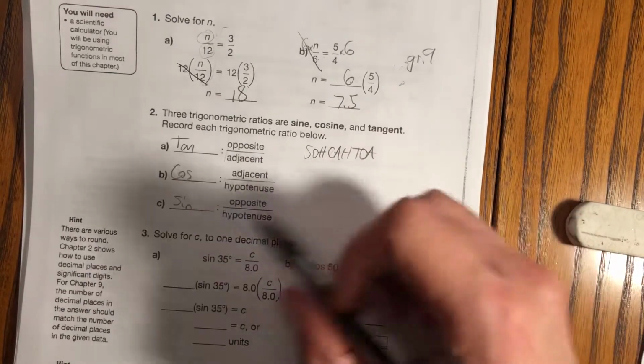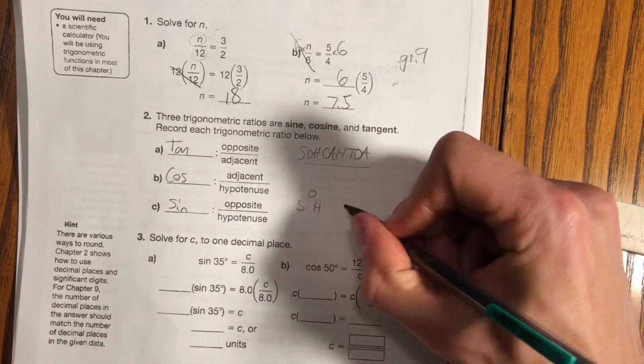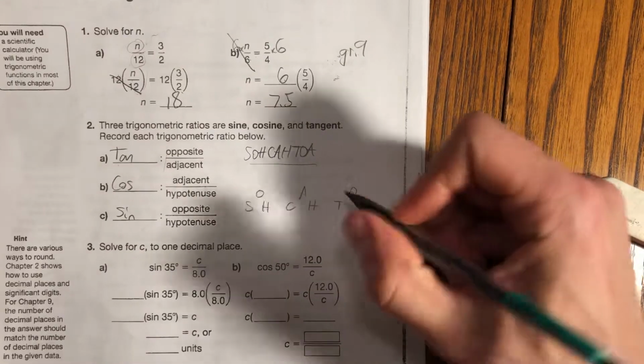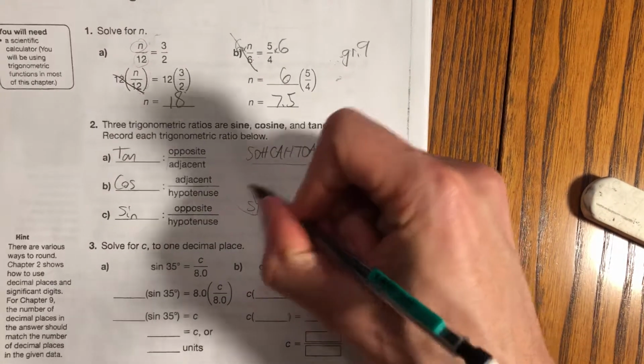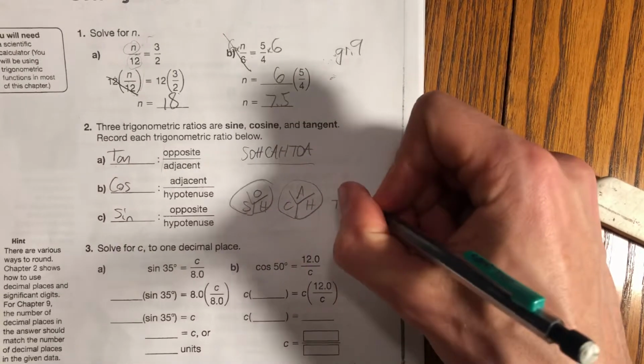If you can't remember that, you can also write it this way. SOHCAHTOA. And you might have seen this before.